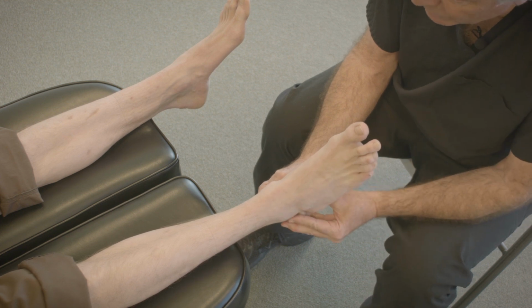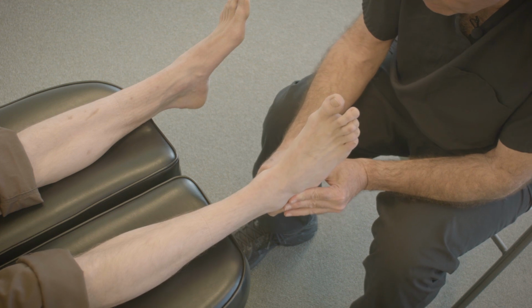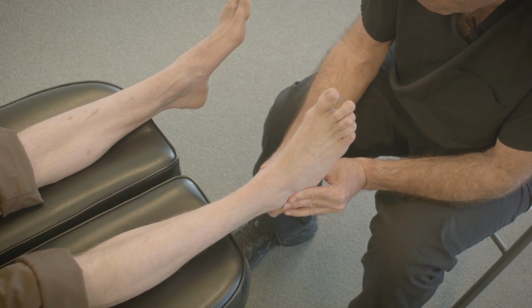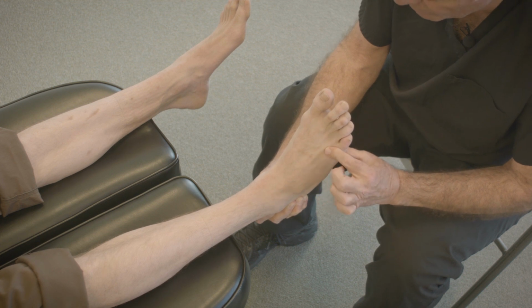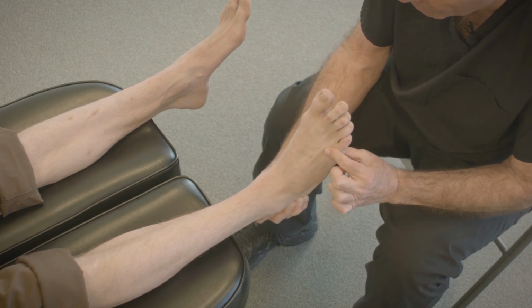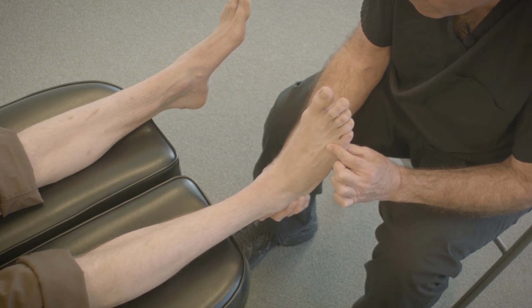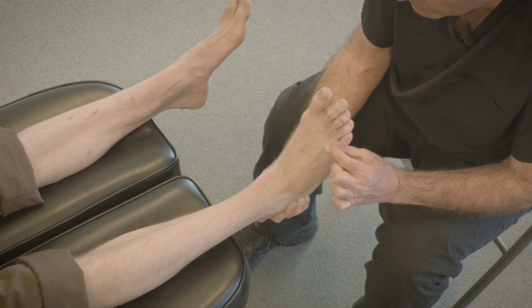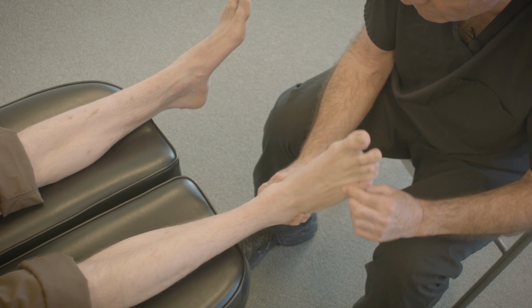When I cast your foot for your orthotics, I'm going to correct your subtalar joint. I'm going to realign your heel properly, and I'm going to load your mid-tarsal joint so that it is stable. This position is what the foot orthotic will correct your foot to. A stable, solid foot compared to a loose, unstable foot.